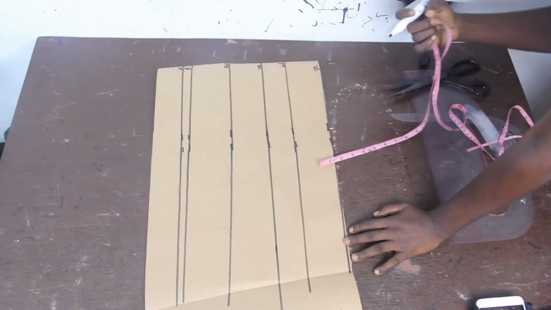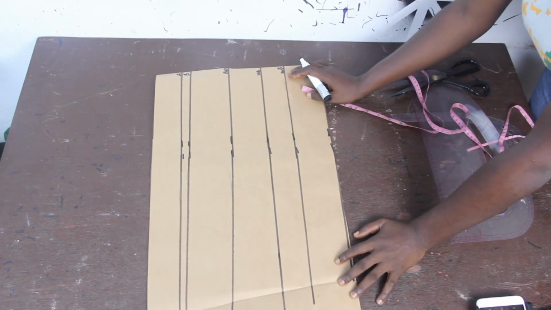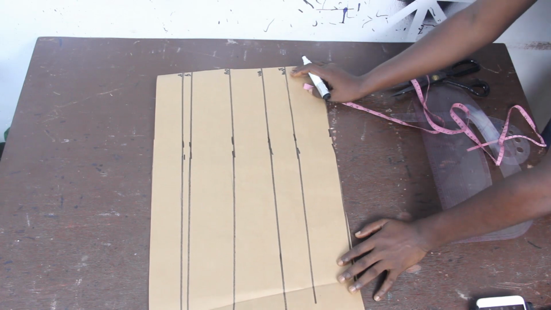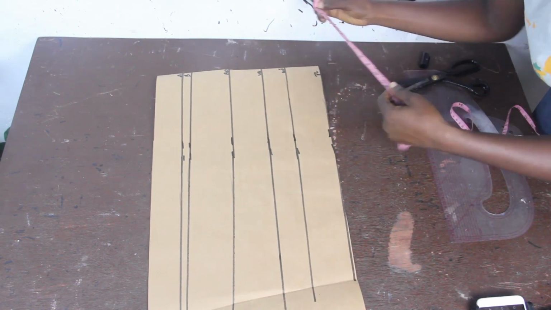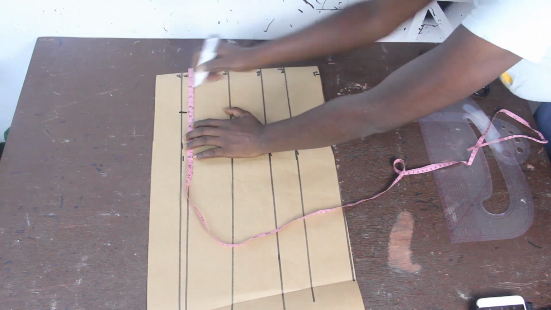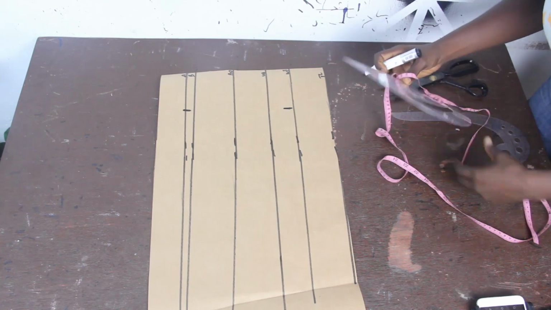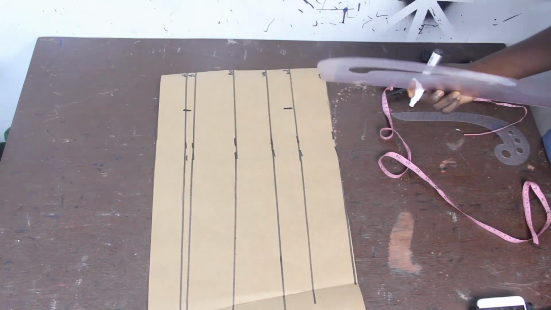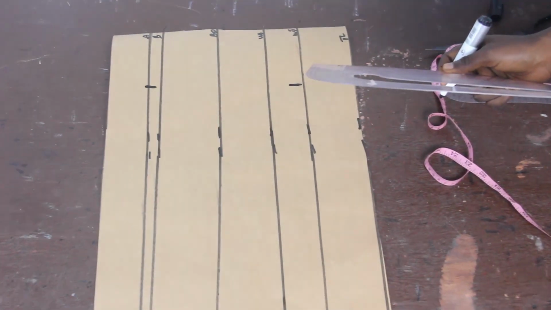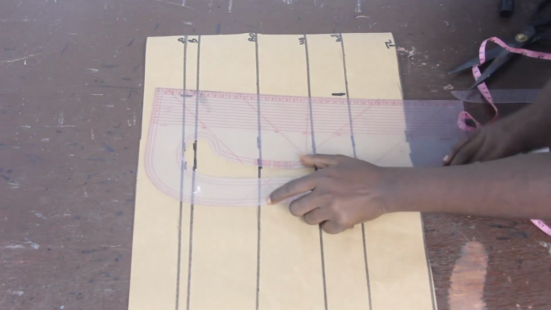With that, the next thing we are going to do is to go ahead and mark our dart measurement. Okay, go ahead and mark your dart measurement. So my dart measurement is 4.5. I will go ahead now and connect the lines together.